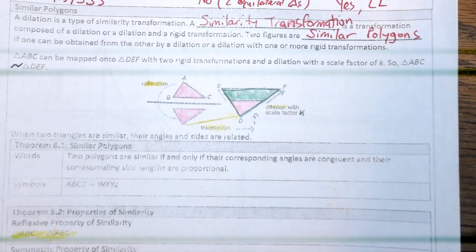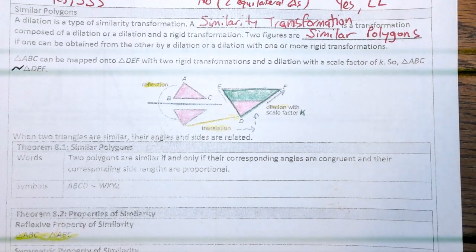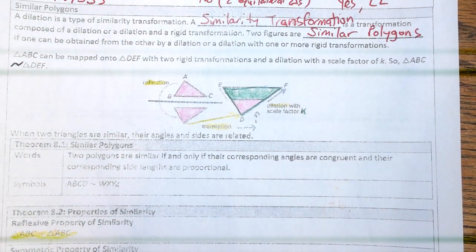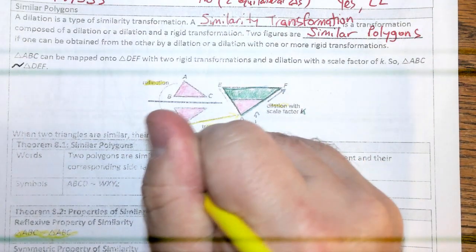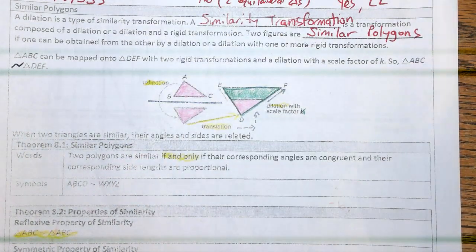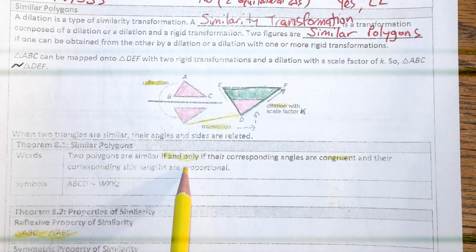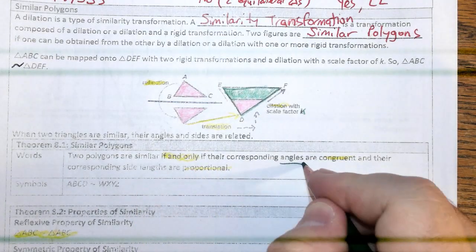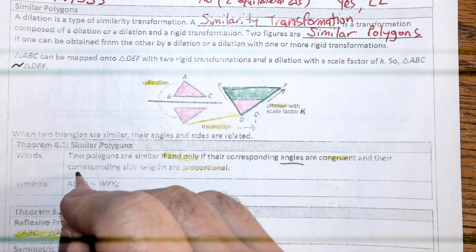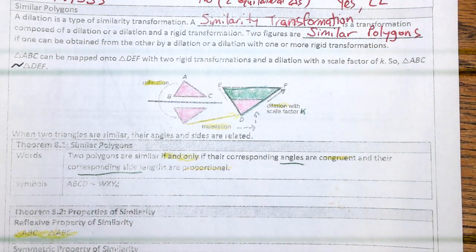Let's actually talk here before I scooch down. So Theorem 8.1, similar polygons. Two polygons are similar if and only if their corresponding angles are congruent and their corresponding side lengths are proportional. So angles are congruent, corresponding side lengths are proportional.